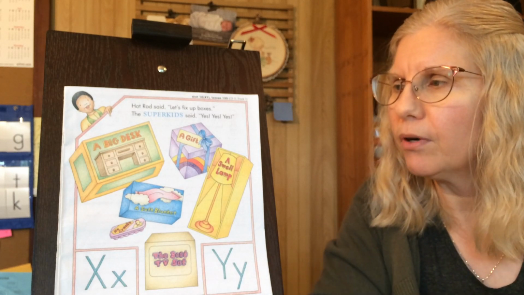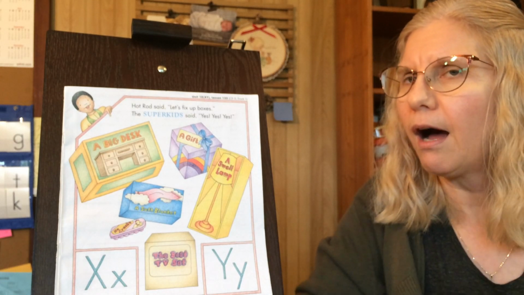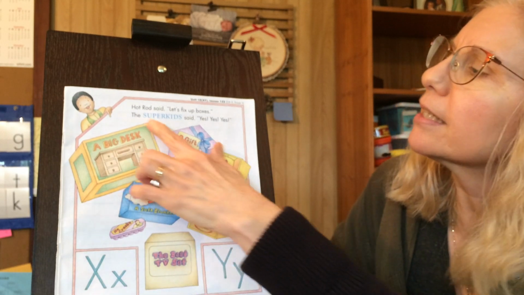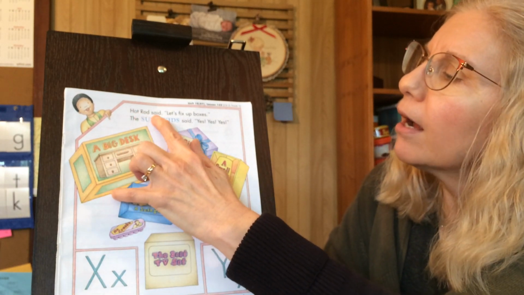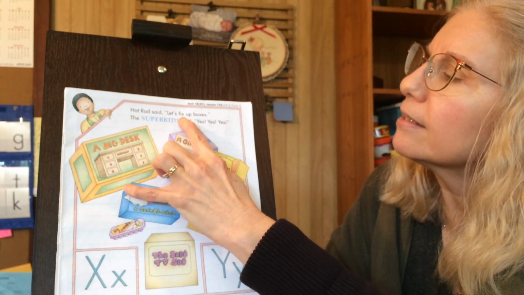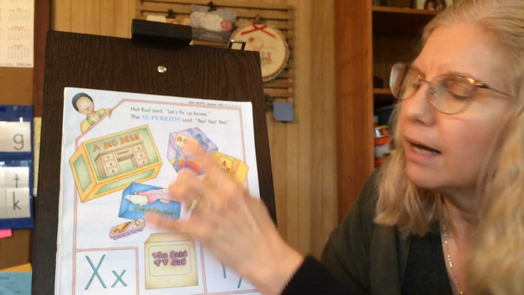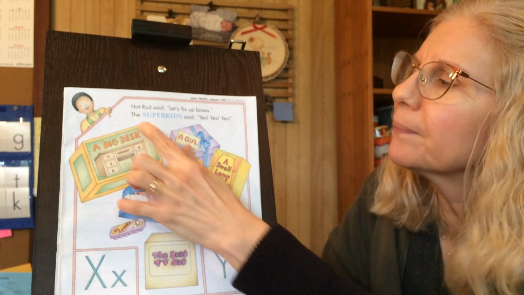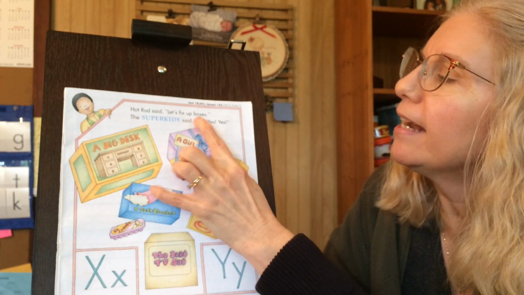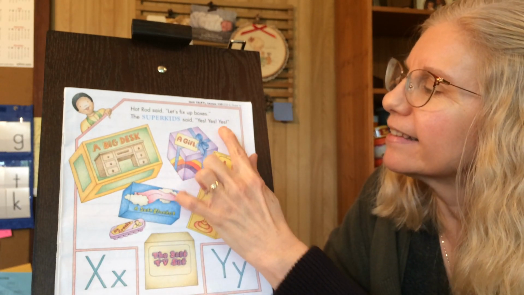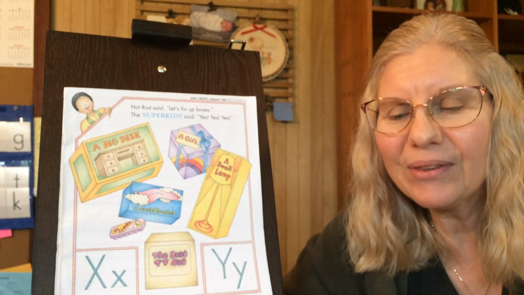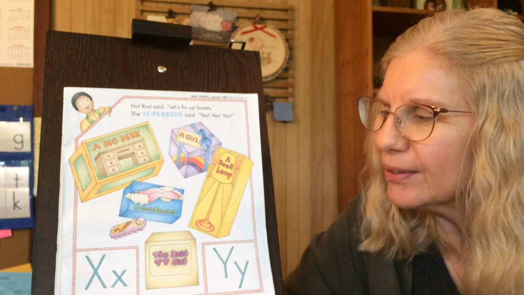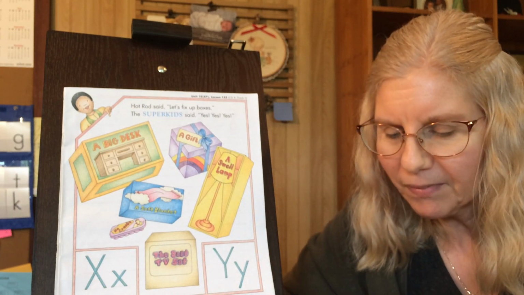And then we are going to talk about what Hot Rod says. Let's read it together right up here. Hot Rod said, let's fix up boxes. That sounds like fun. The Superkids said, yes, yes, yes. Oh, the Superkids are excited. Check out those boxes that they have.